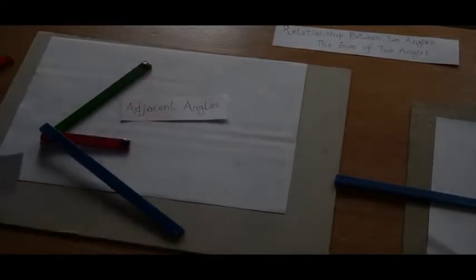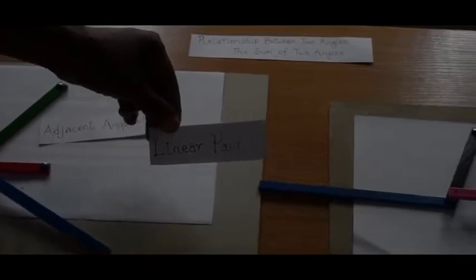A linear pair. Yes. Show me the adjacent angles. Adjacent angles. Show me a linear pair. Linear pairs. What is this? A linear pair. This is a linear pair, and these are adjacent angles. I'll show you how we write that. Can I read this? Adjacent angles. Read this. Linear pair.